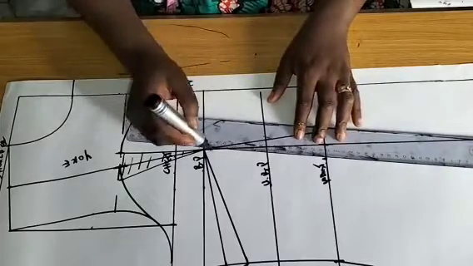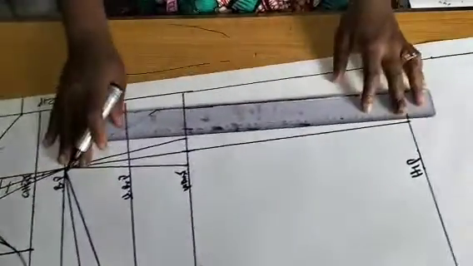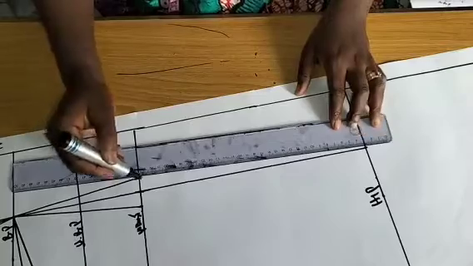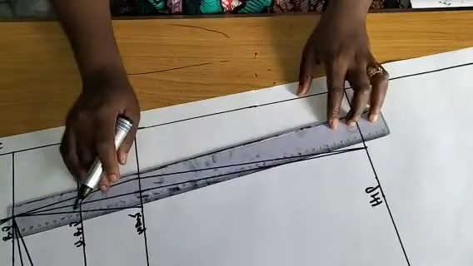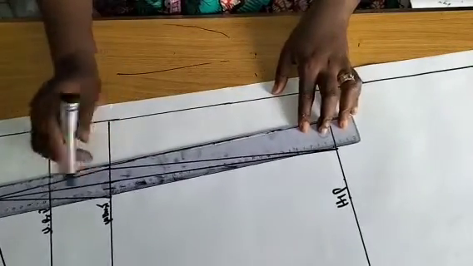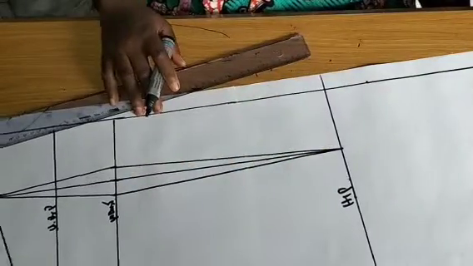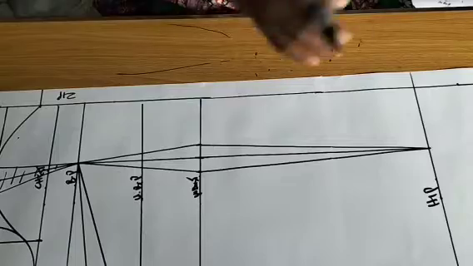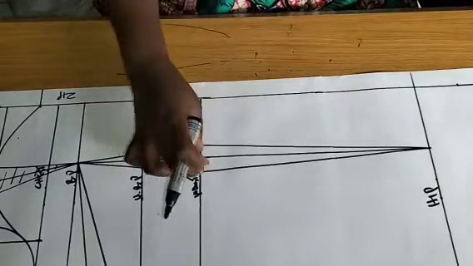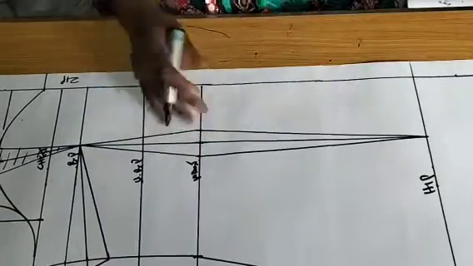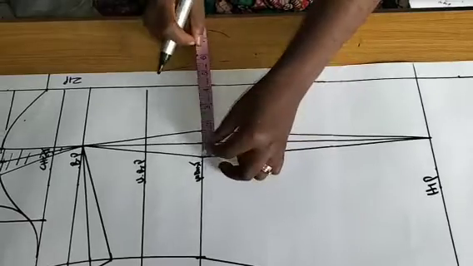So I'll take it this way, and I'll return this back to the waist like this. Can you see? I'll take it back to the hip. From the waist, I'll take it back to the hip. That's what I meant. So now that we have imputed our dart, of course the dart is 1.5.